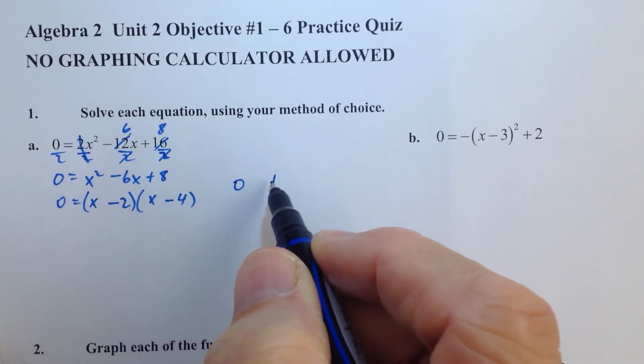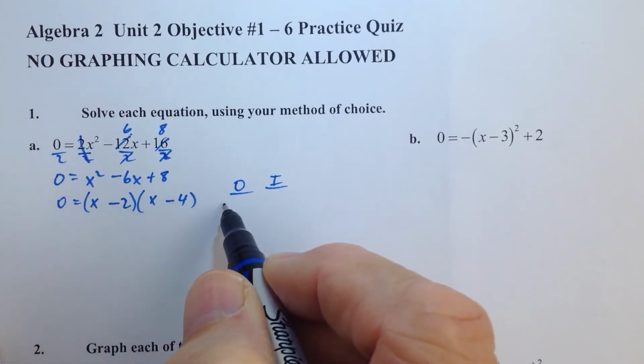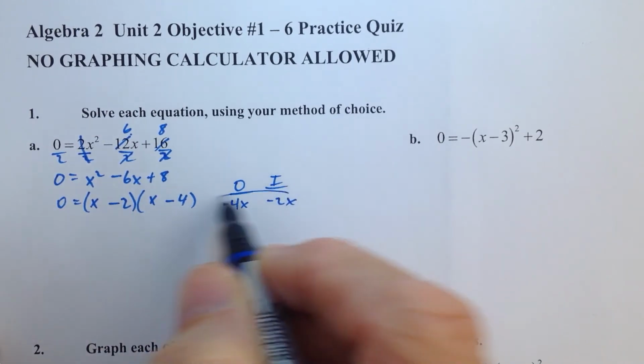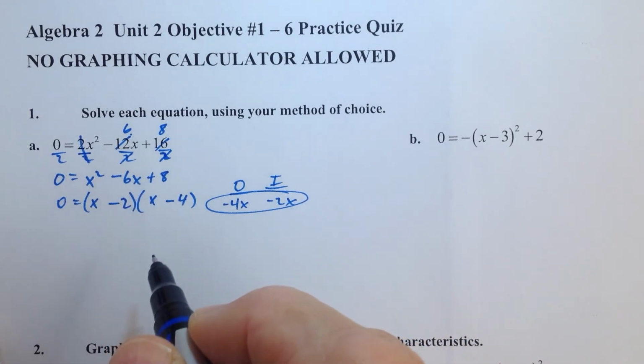So if I look at it this way, the way we've been talking about it in class, if I multiply the outsides together I get negative 4x, the insides together I get negative 2x, and when I combine the outer and the inner I get negative 6x, which is the middle term.